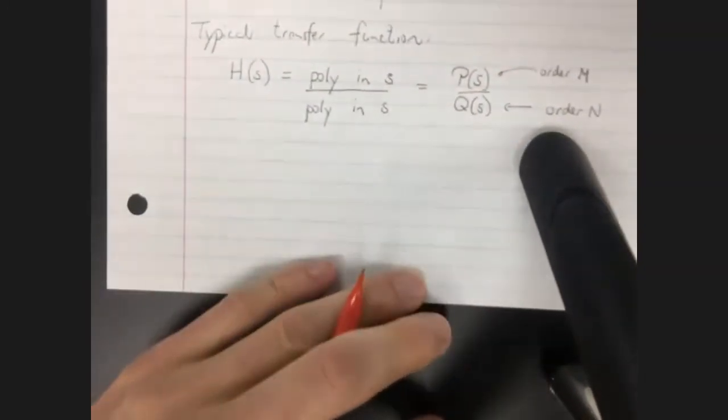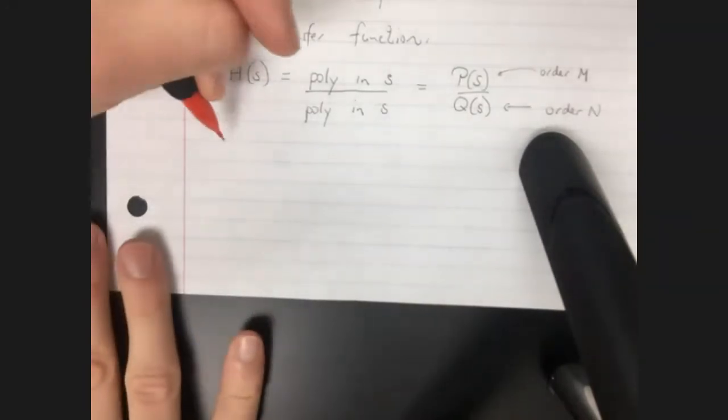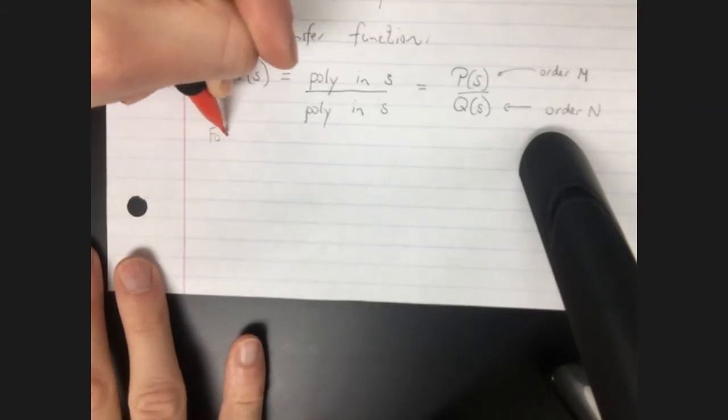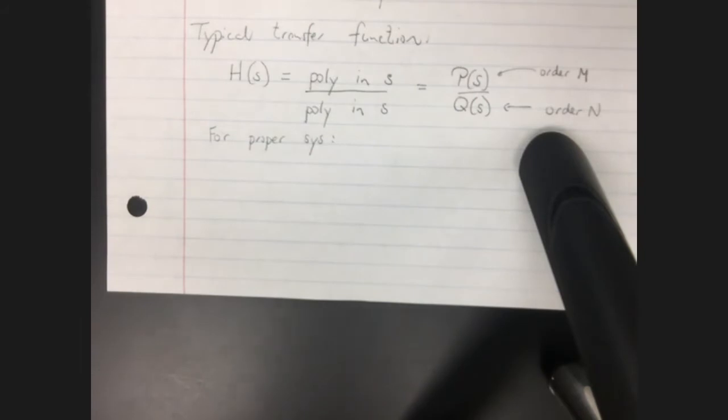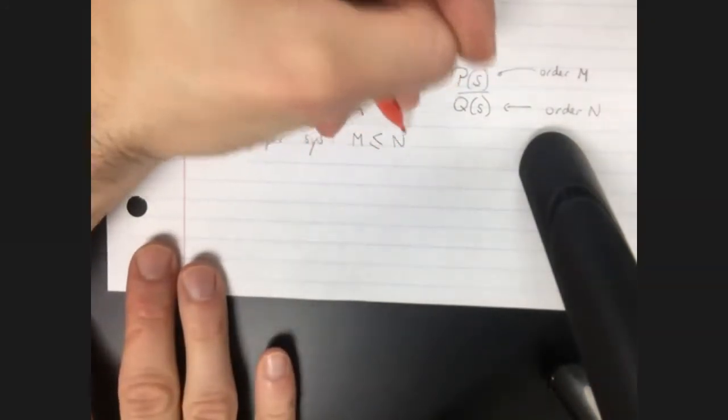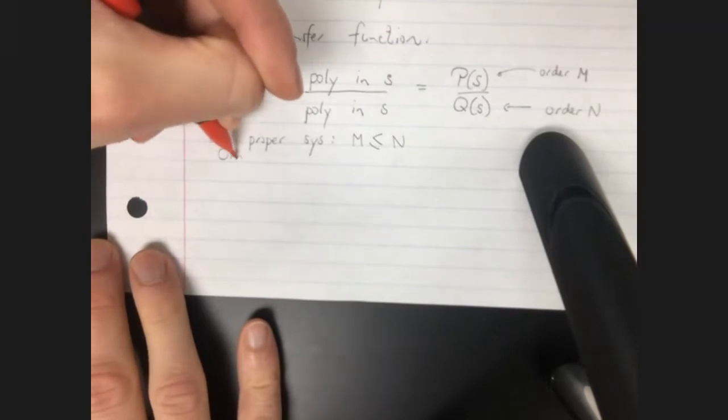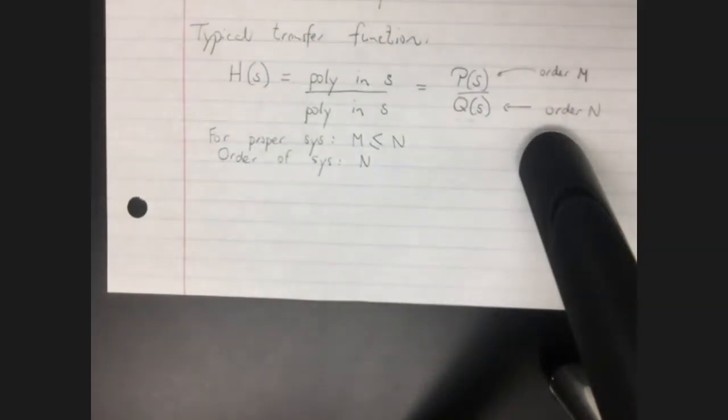Now, this polynomial Q of S, let's say it's of order big N. This one is going to be of order big M. And kind of like we did in chapter 2, for a proper system, something that's causal, something that's realizable in practice, a proper engineering system, M needs to be less than or equal to N. And the order of the system, not just the order of the polynomial, but the order of a system, is going to be equal to N, the one for the denominator. So the denominator is going to be driving things for us.